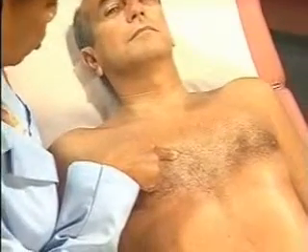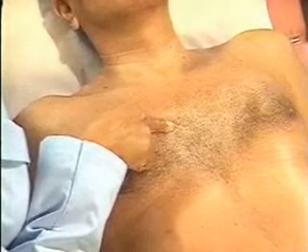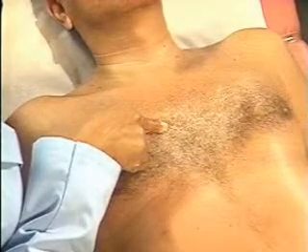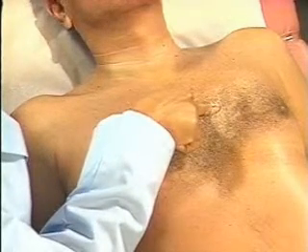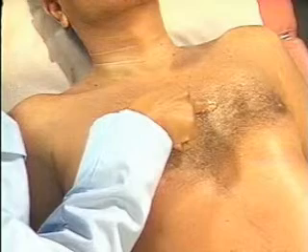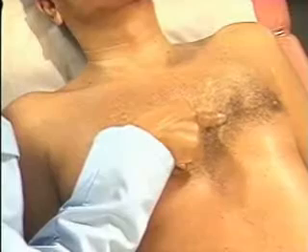Using your fingertips, palpate for pulsations or heart sounds in the right second interspace, left second interspace, and left third interspace. Next, palpate for the systolic impulse of the right ventricle.